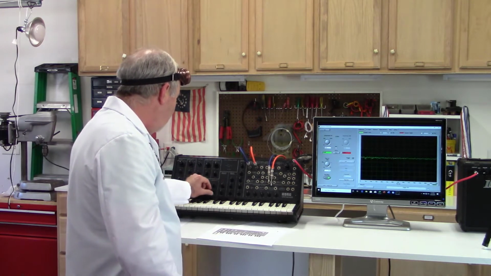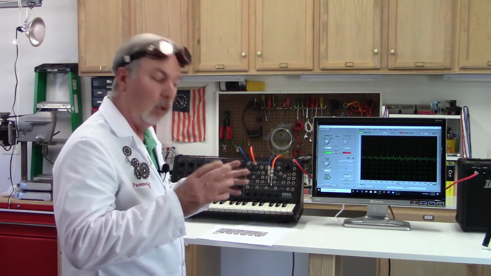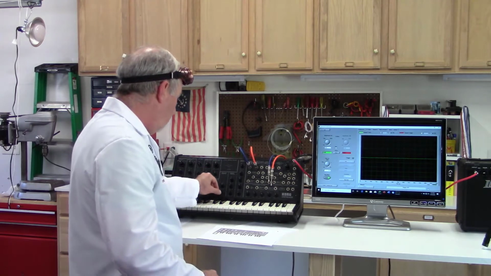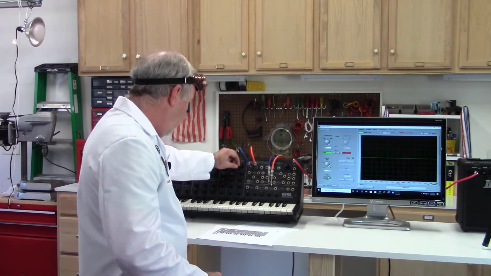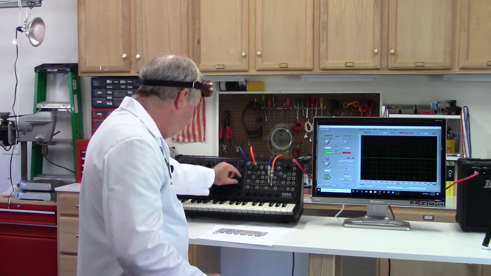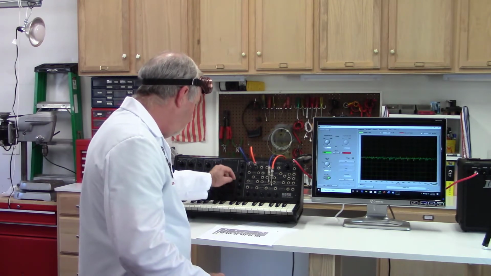I'm adding a little bit of modulation, so it'll sound like vibrato, like the person is actually playing the instrument. Got this set up, and we have a pretty good setup here.